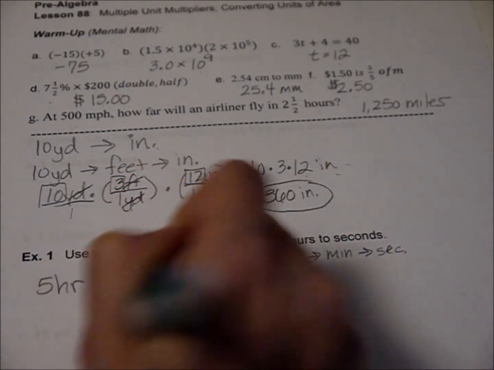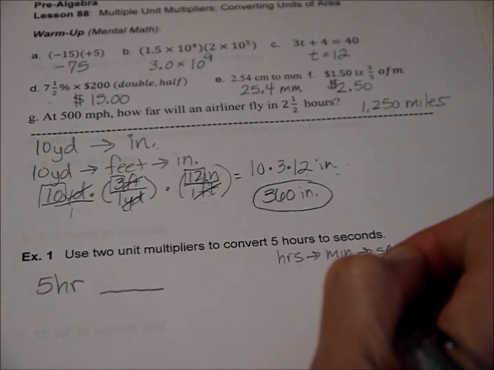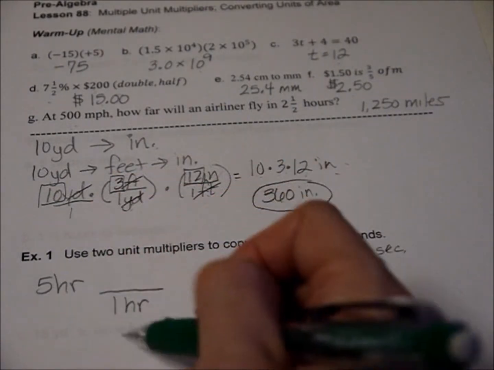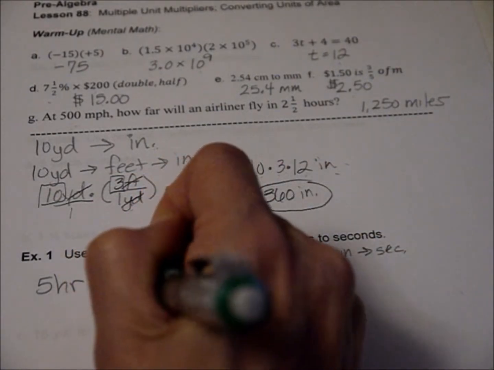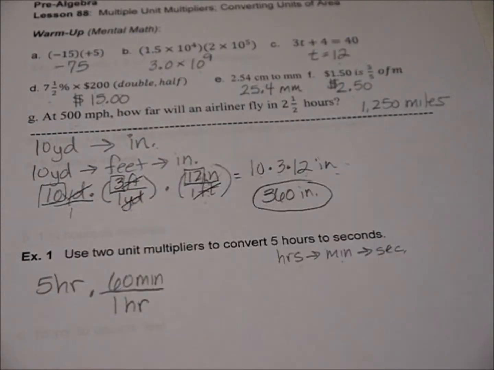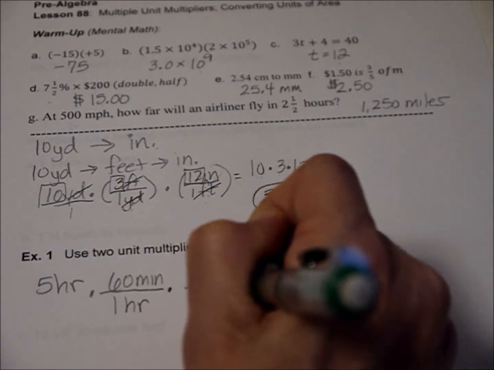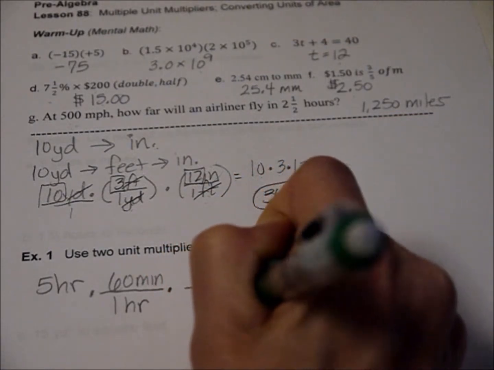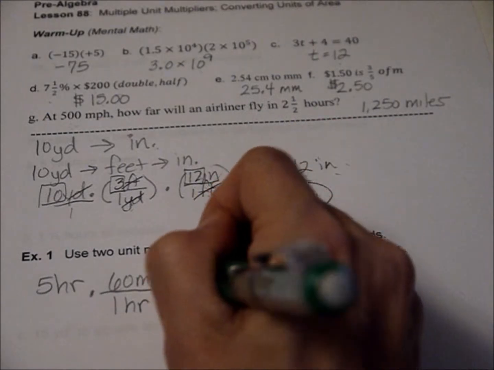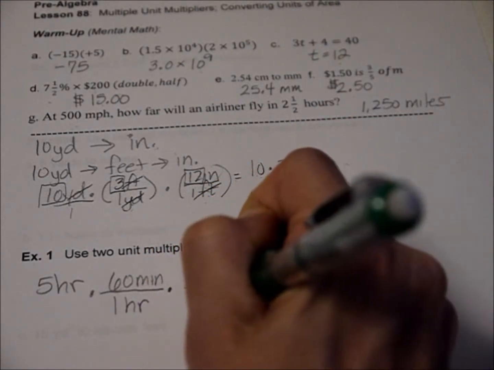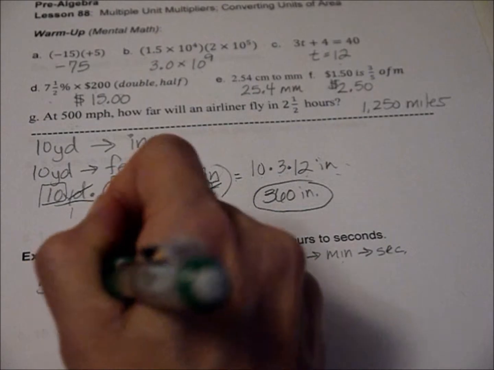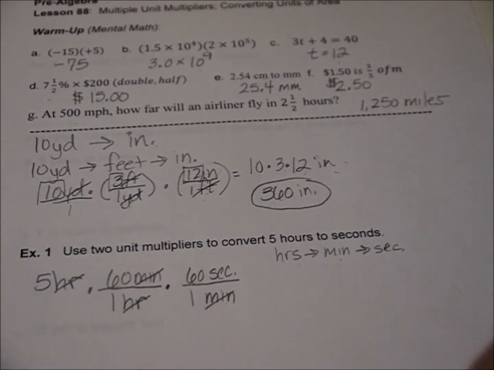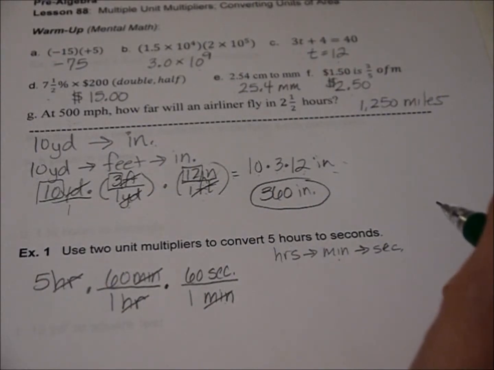The unit multiplier for hours to minutes, okay? Well, we know in 1 hour, notice I put that on the bottom so that these will cancel out, there are 60 minutes. And then we also know that in 1 minute, and see how I put that down here, there are 60 seconds. And that way those will all cancel out. And now we're just left with 5 times 60 times 60 on top, okay?